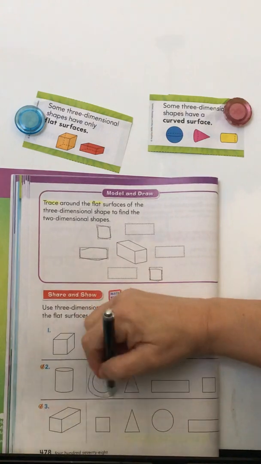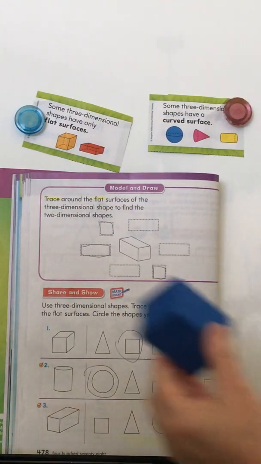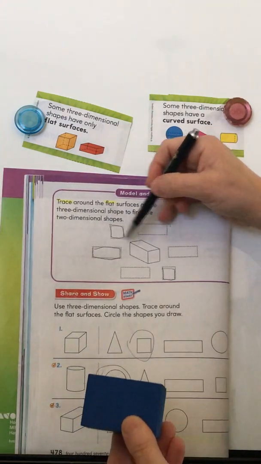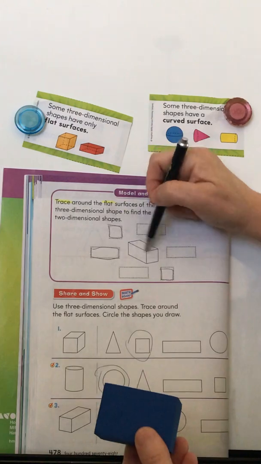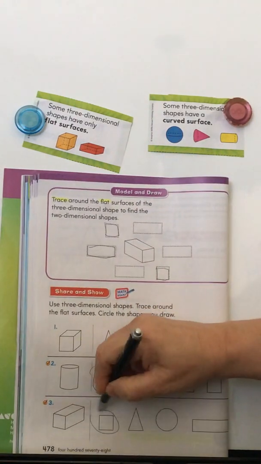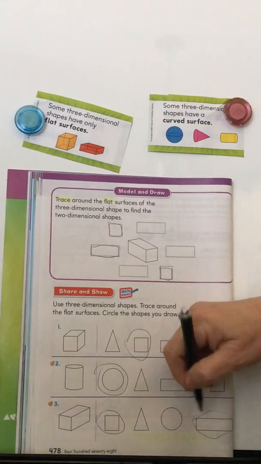I would trace a circle. And of course, if I trace a rectangular prism, as we did up here, now we can see we would do rectangles and squares. So we have to circle both, because this is a square, but on the other 4 sides is a rectangle.